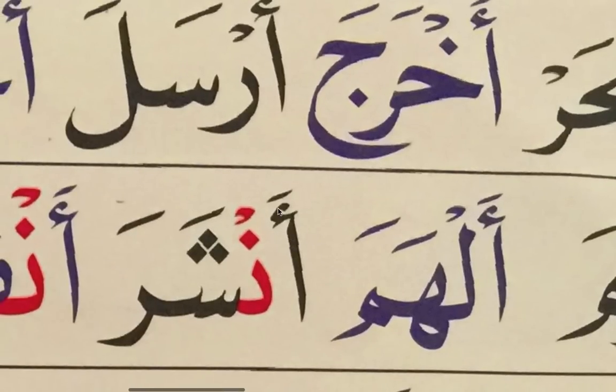The word is hamza fatha noon sukoon, sheen fatha sha, ra fatha ra, ansharah. Now notice on this noon I hid the noon. I held it in my nose a little bit. I didn't say an-sharah, I said ansharah. Notice I extended the noon and I held it in my nose a little bit.